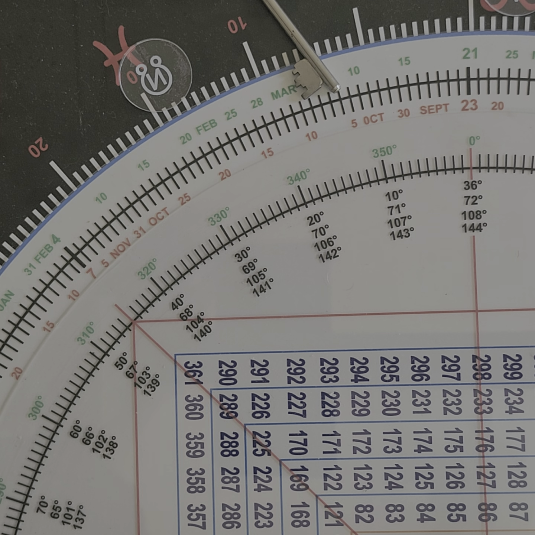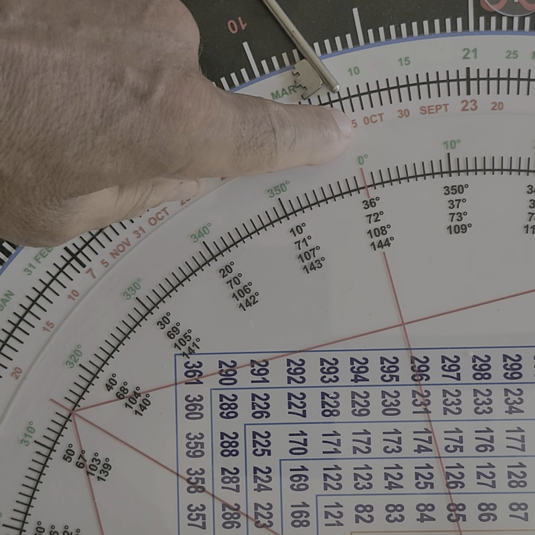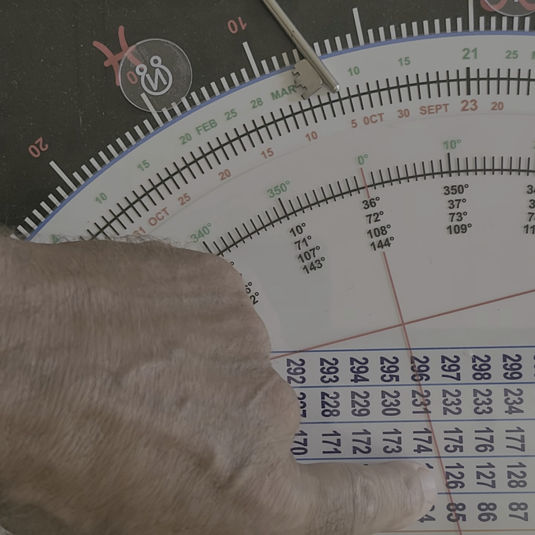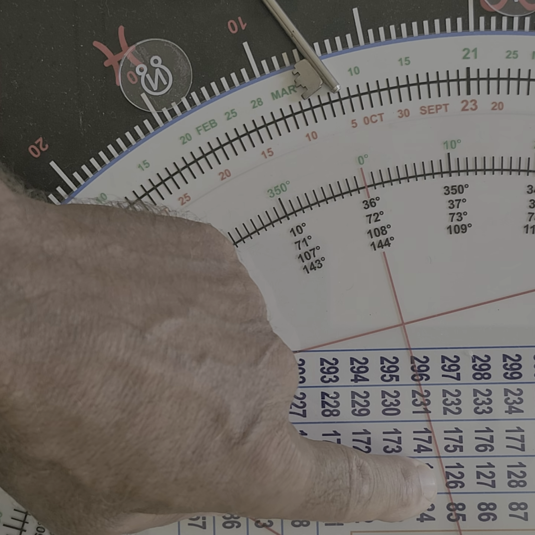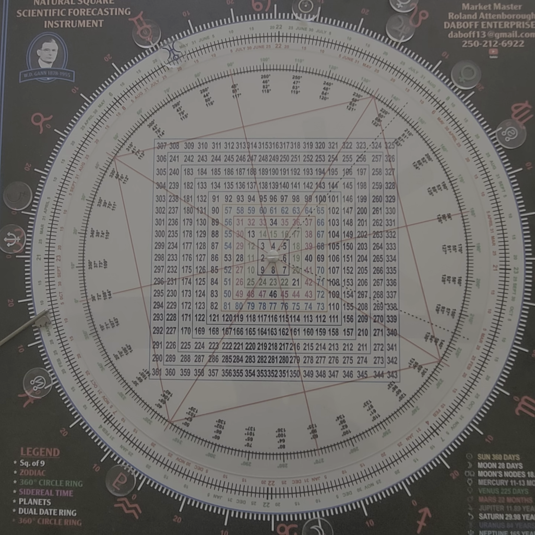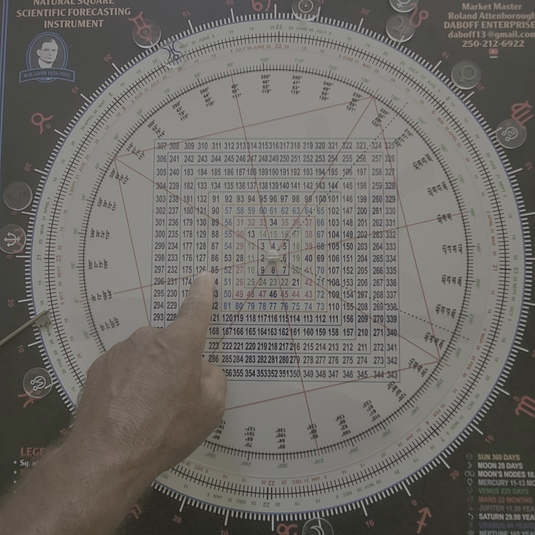Next, we will now align the circle ring with the price of Bitcoin. Let's do that together. Here I've moved 0 to October 5th, our top, and you can see that it crosses directly over the top for Bitcoin. Let us therefore continue. Our scientific instrument is therefore aligned with the correct date and the correct price for the top.